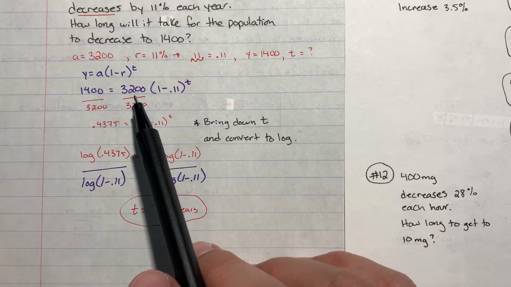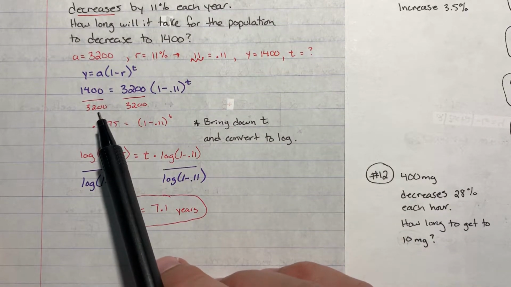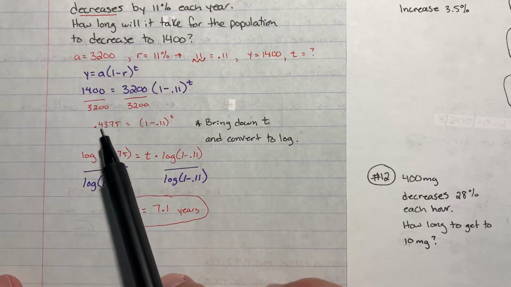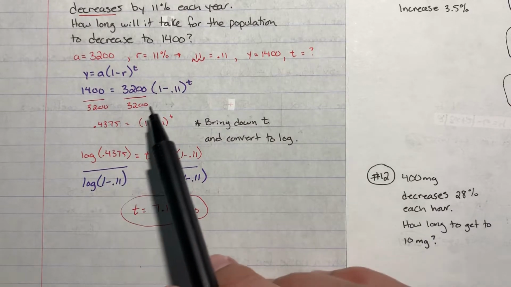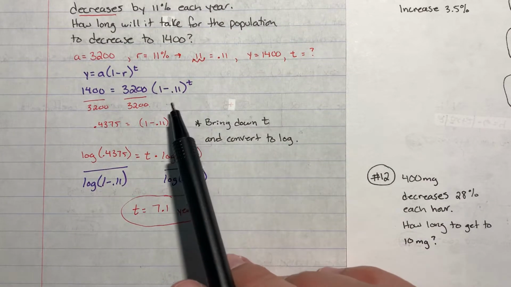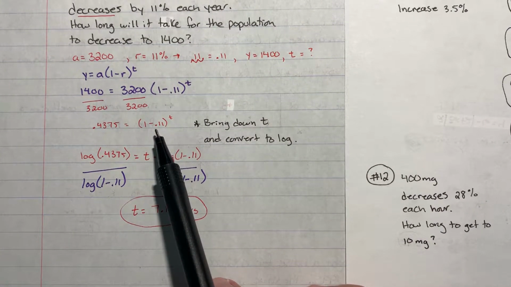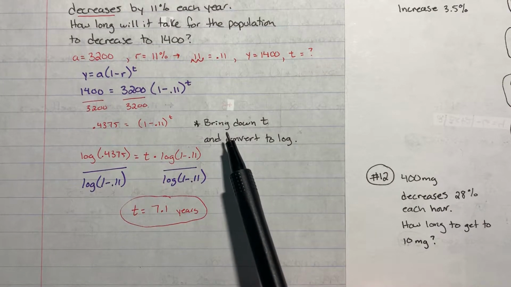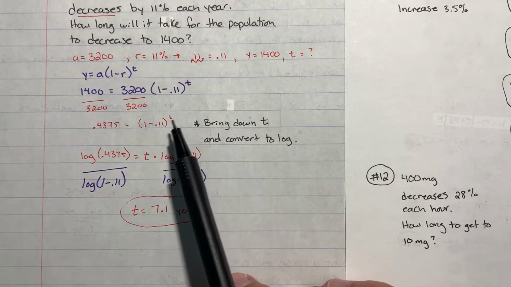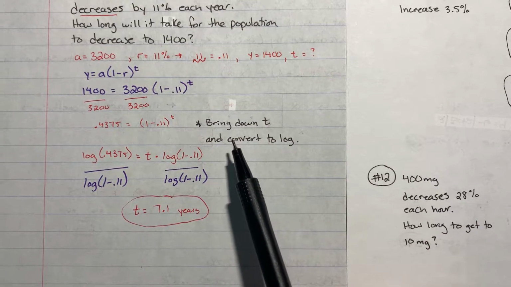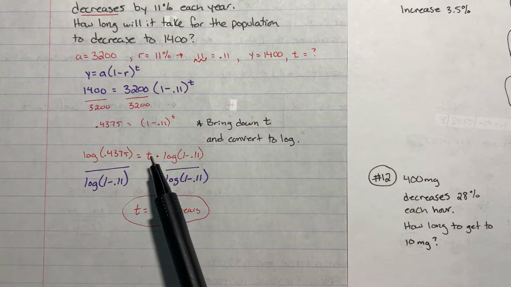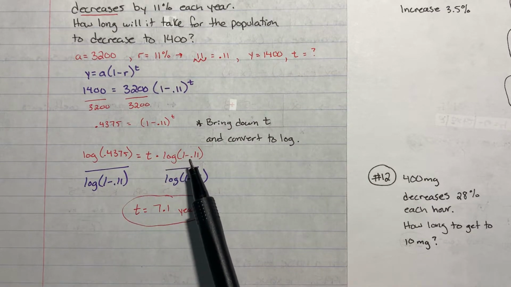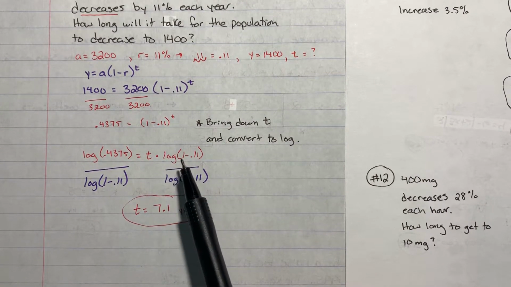So I've got to divide by 3,200, and you can do that in Desmos, or you can do it in a calculator if you have one, and we get this value. I drop this in the T down, all right? And then the side note here says bring the T down, bring it out of the exponent position down to the front, and convert the problem to a log problem. So when I bring this T down, I put log in front of that parentheses. So a log of 1 minus 0.11.